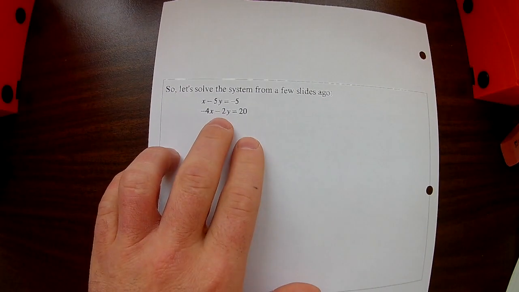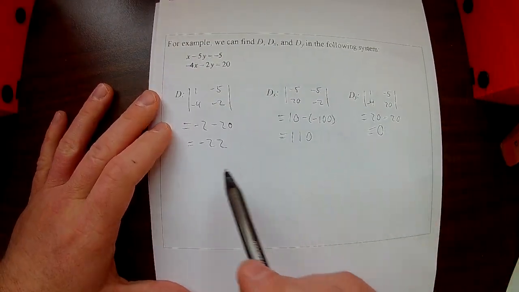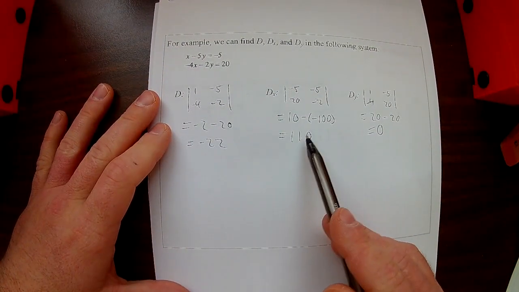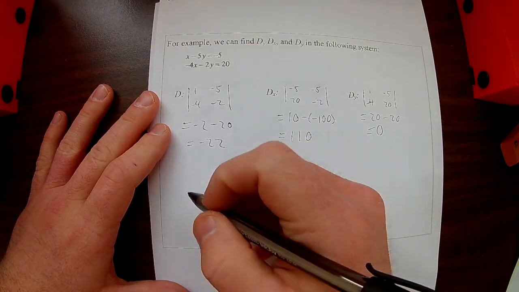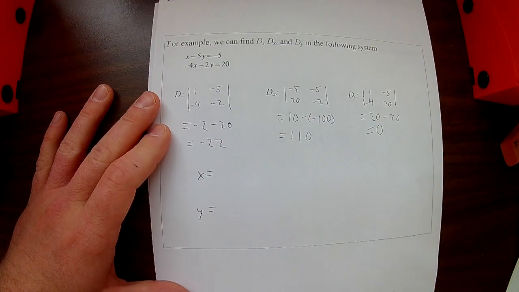The back of this page just has us revisit the exact same system from a few slides ago, so I'm just going to put that back up here. Again, we found D, D sub x, and D sub y. The only thing left for us to do is determine what x is and what y is.